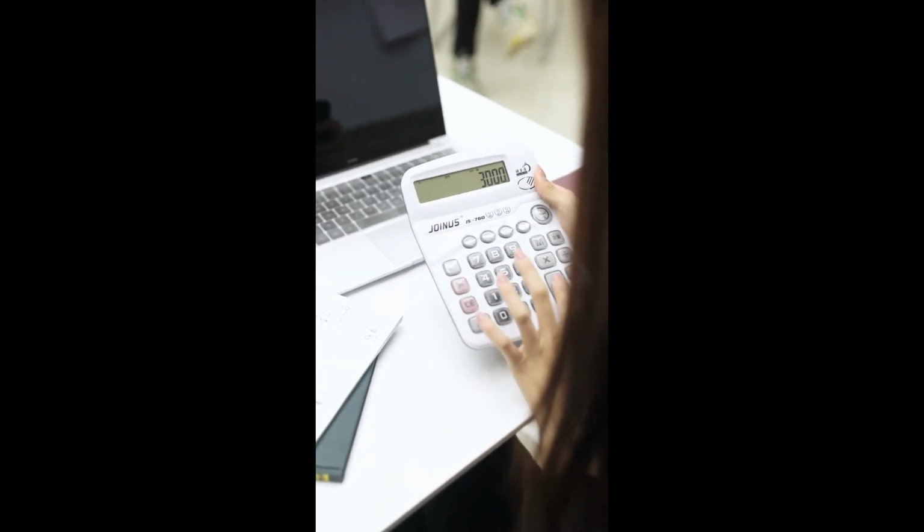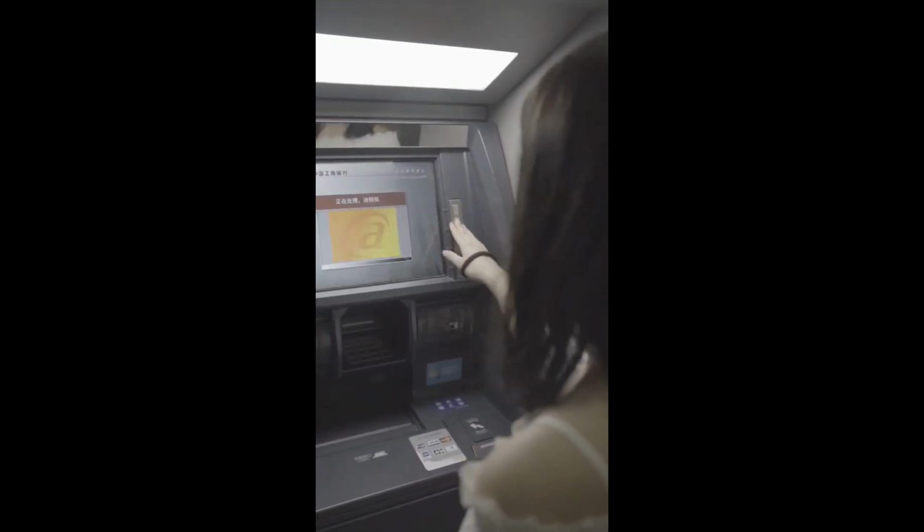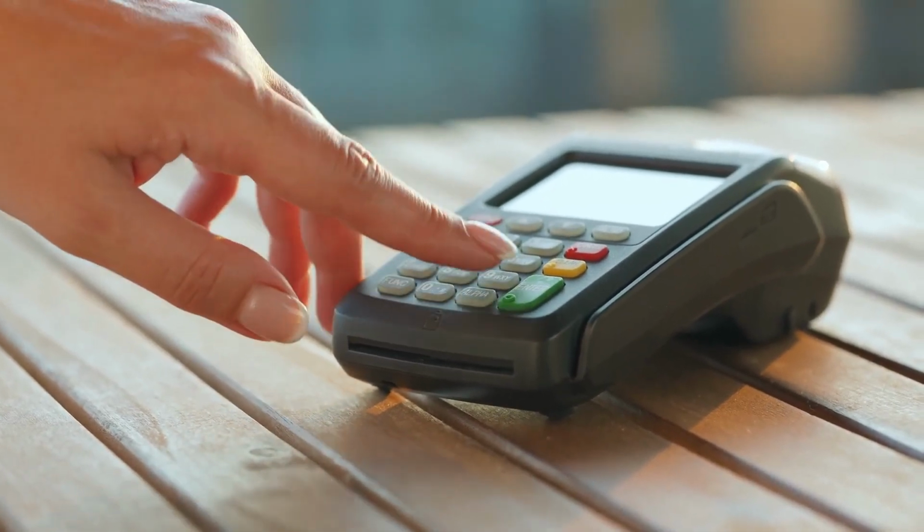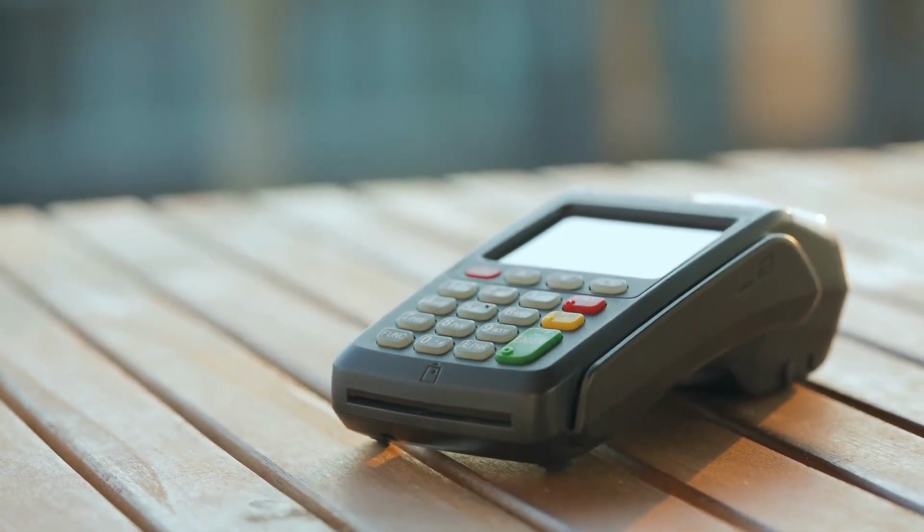Rule 5. How to avoid unnecessary fees. Provide practical tips for avoiding unnecessary fees such as using in-network ATMs, maintaining the required minimum balance, and opting for electronic statements. Emphasize the importance of understanding fee structures and policies to minimize banking costs.